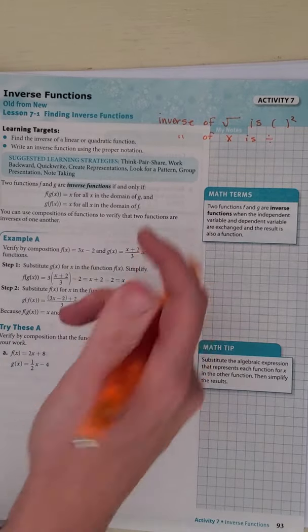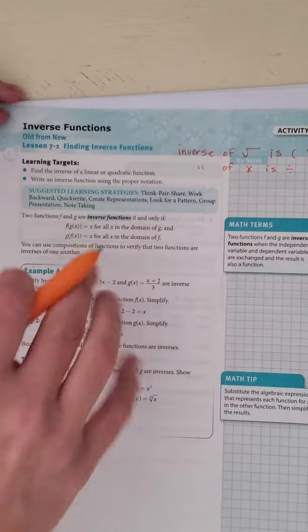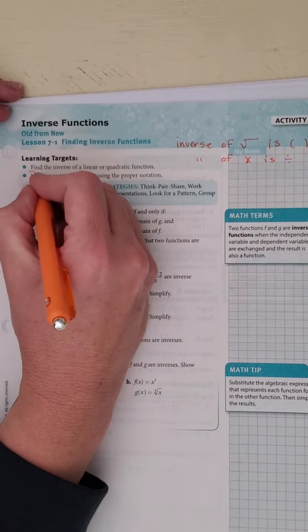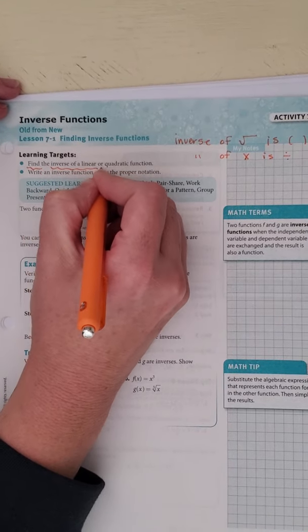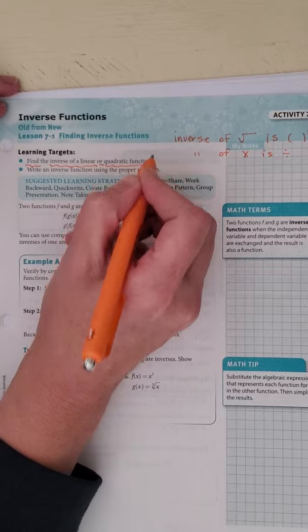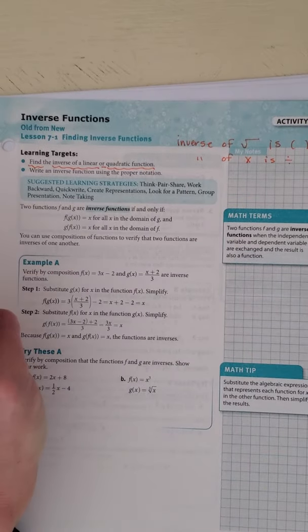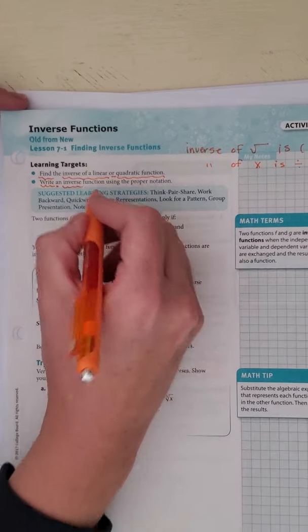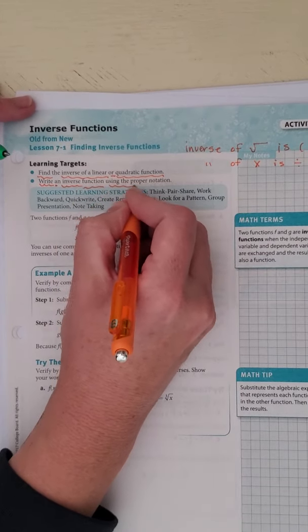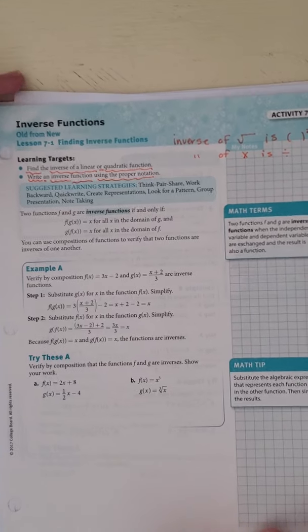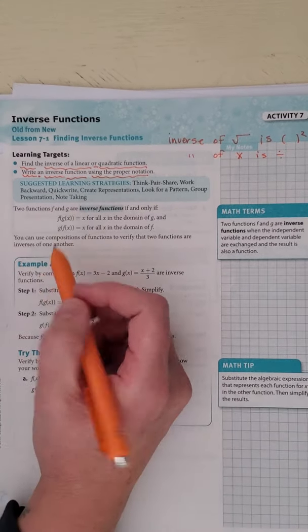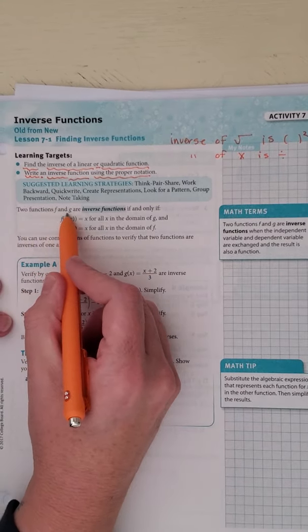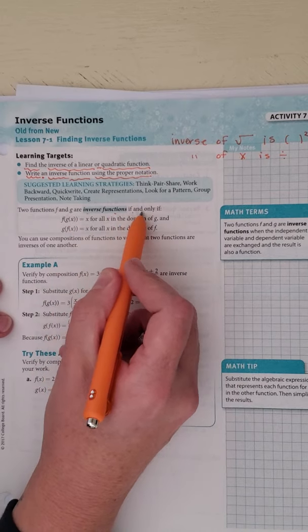So today we're going to be working with inverse functions. Our learning targets are to find the inverse of a linear or quadratic function and to write an inverse function using the proper notation. Okay, all right, so it says two functions, f and g, are inverse functions if and only if.